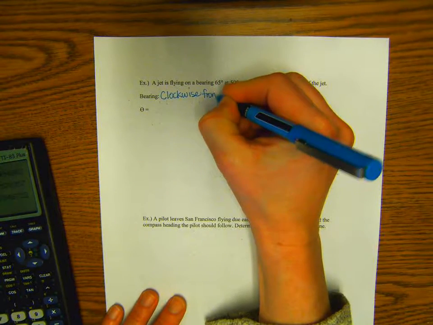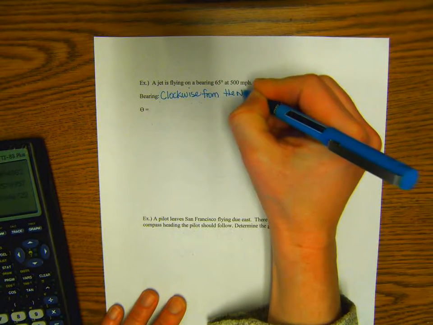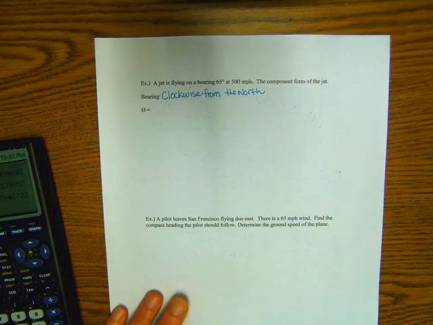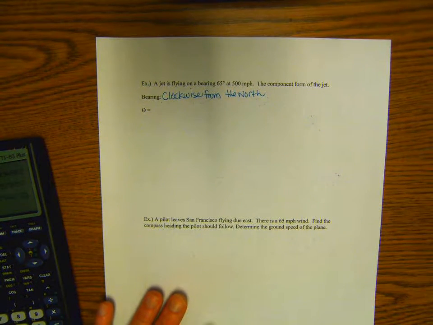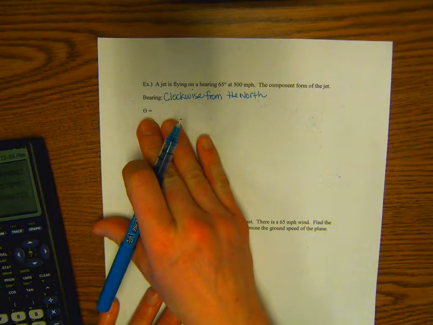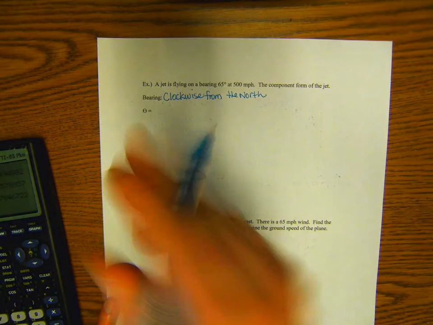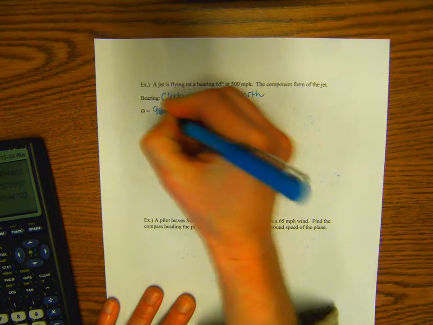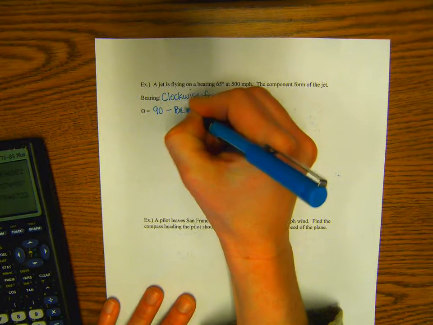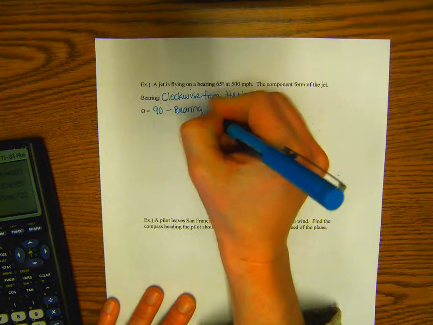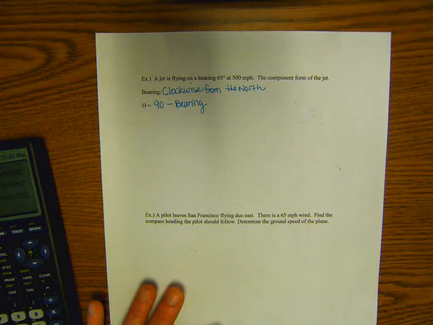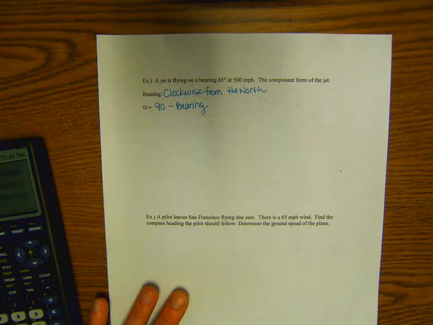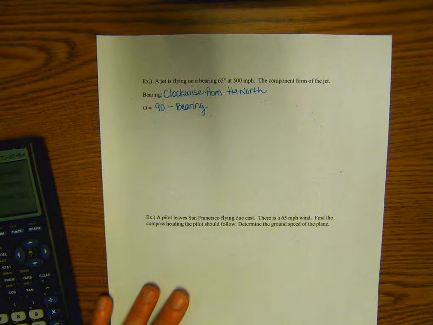Now, you can just draw it and figure out what the angle is with the x-axis, but if you're given a bearing, to find theta, a formula that will always work is 90 minus the bearing. Now, it might give you a negative angle, but that's okay if we're using sines and cosines, because it will still output the correct value. Okay, so let's take a look at this one then.